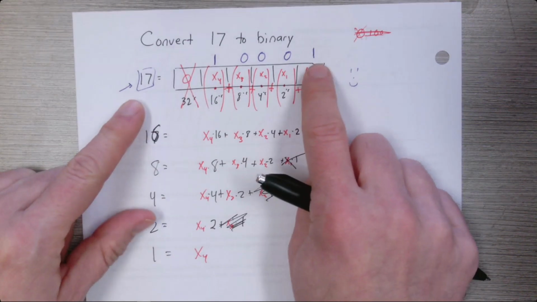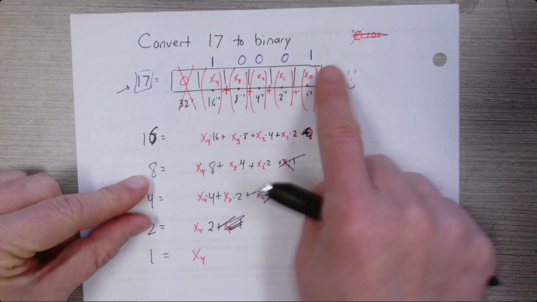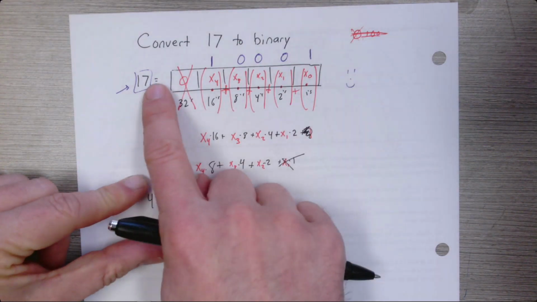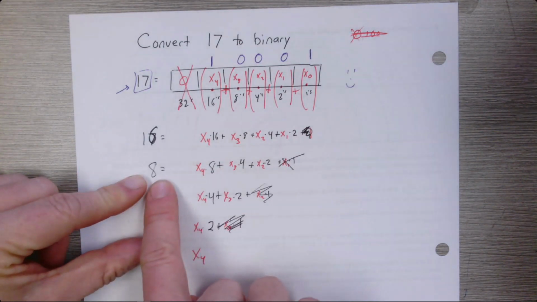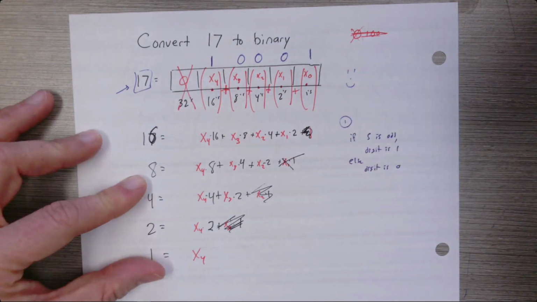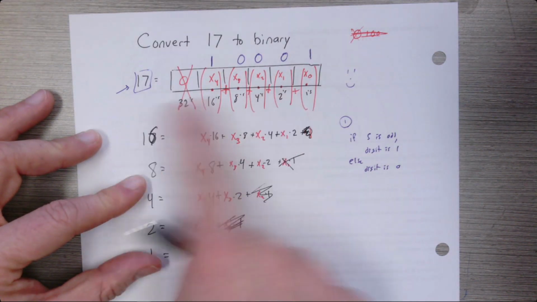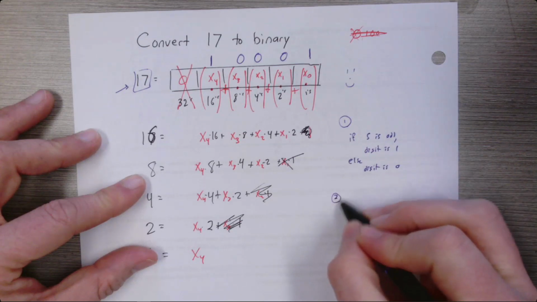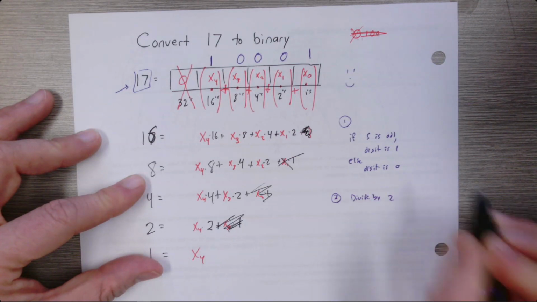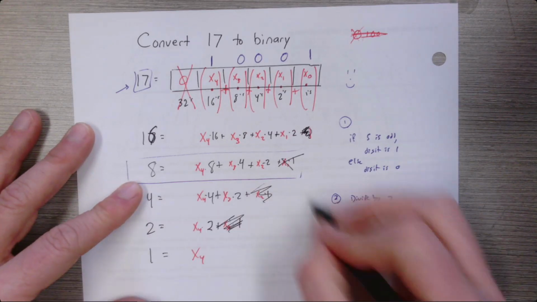If this digit ended up being 1, we would subtract 1 to make 16 and divide by 2 to get 8. If this digit had been 0, then we just divide by 2 to get 8. But if you imagine integer dividing 17 by 2, you get 8 either way. So our steps so far are, let's write them down. If our number here is odd, then our digit's 1, otherwise it's 0. Then the next step was integer divide by 2. And so now we're at this stage.